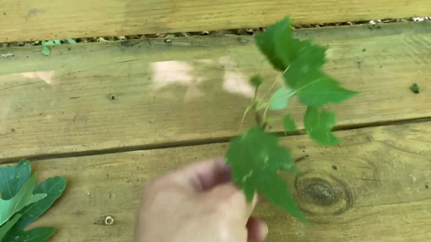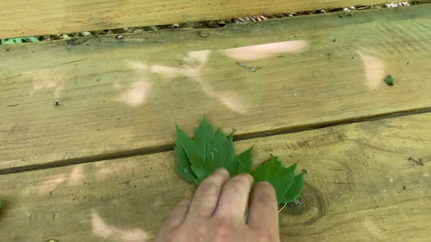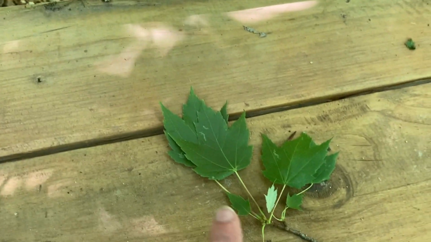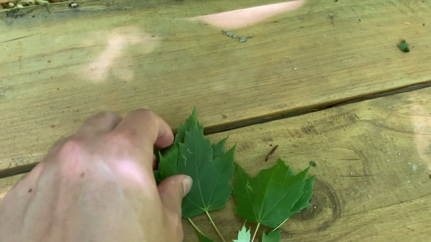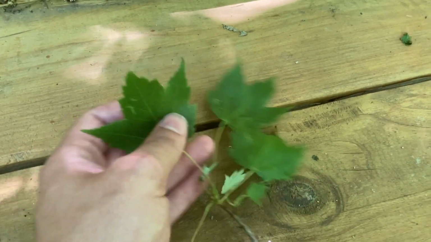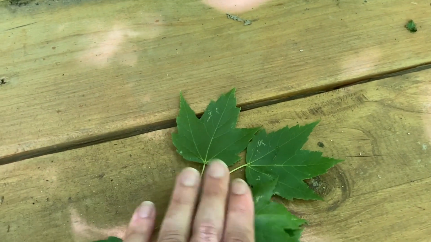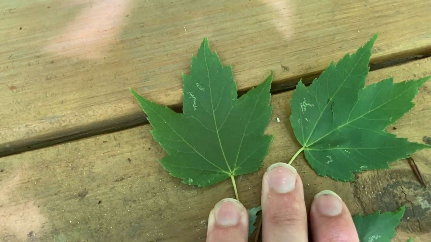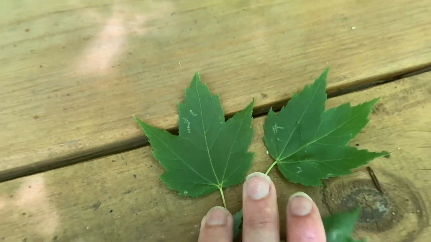Let me lay these out, and I'll identify these with you. There are some parts of a leaf that you can always remember the names of: the veins, the blade, and the margin, which is the outside. The margin of this leaf is pretty rigid, pretty toothed. It's got three main lobes. This is a type of maple leaf.